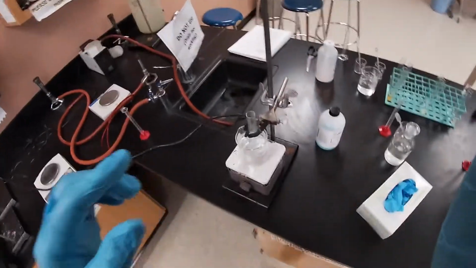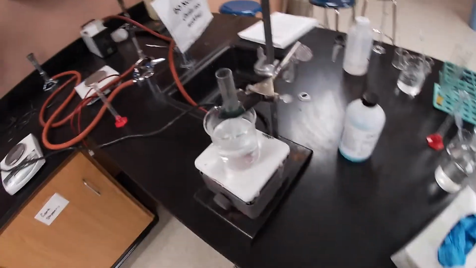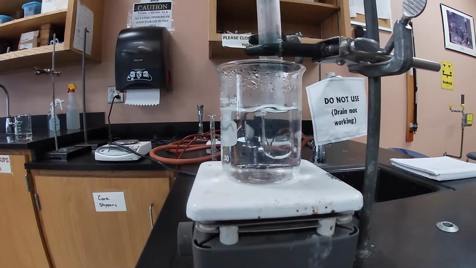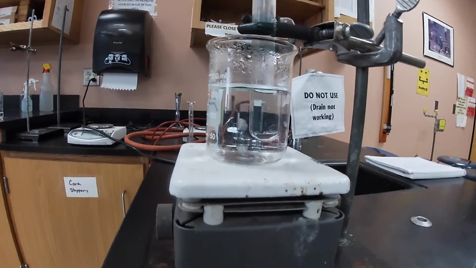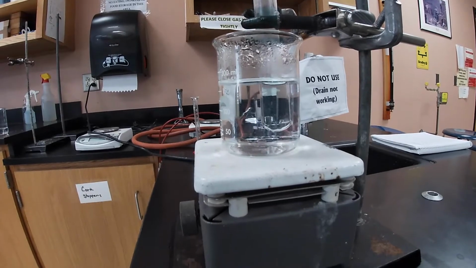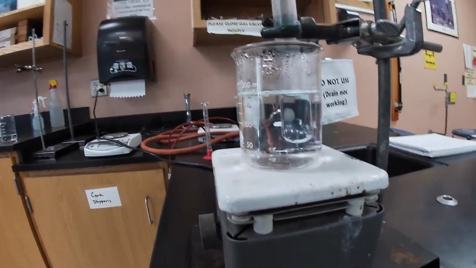All right, so as you can see, we placed our test tube in our boiling water bath. And so we'll go ahead and wait for about 5 minutes to see what happens after heating it up with our Benedict solution as well as our contents from outside of the dialysis bag.